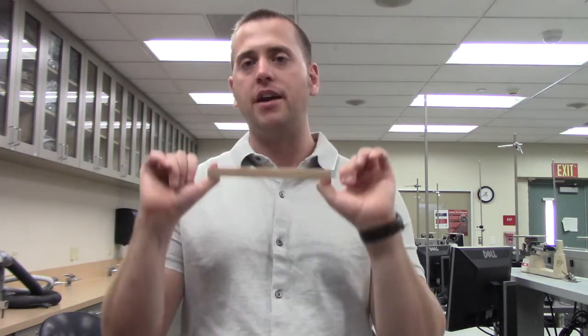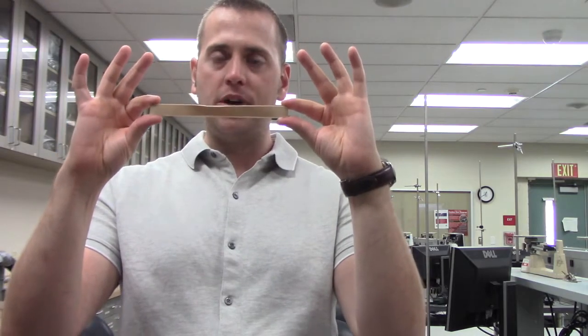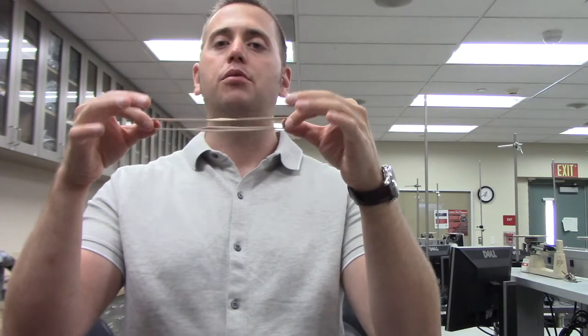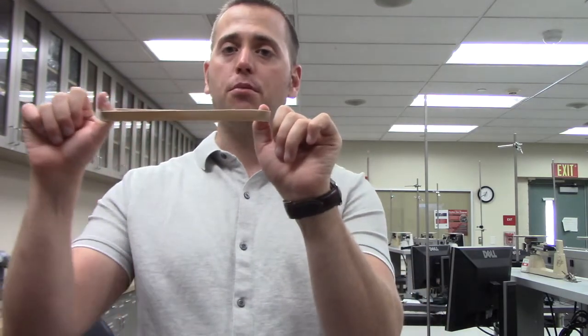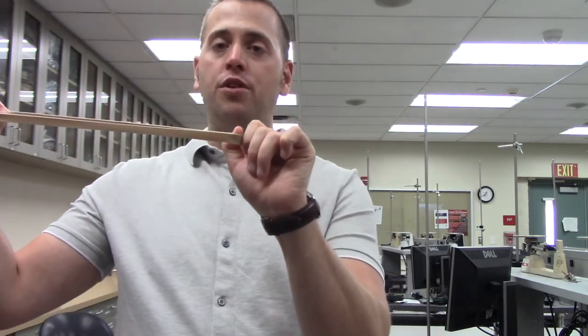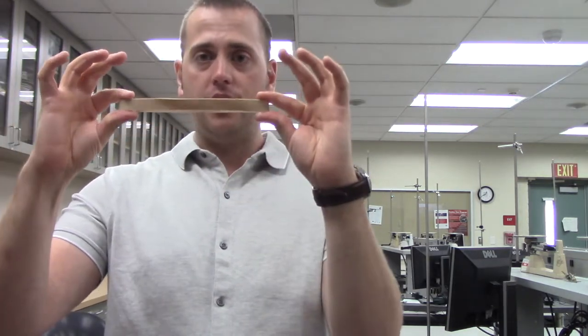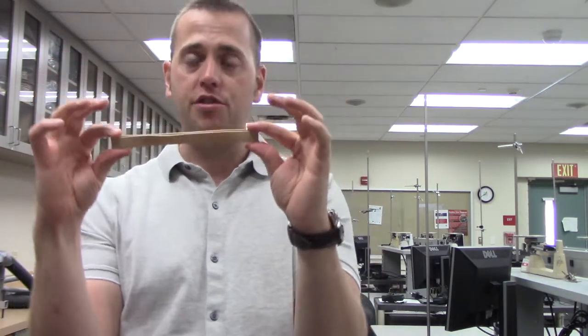Let's take this rubber band as an example. Okay, right now I'm just holding the rubber band. I'm not stretching it or compressing it in any way, so this is what the rubber band looks like. But of course, if I start pulling on it from one end, I'm going to stretch it out. I'm going to make it longer. But as soon as I take that force away, it goes back to its original position. So that's what elasticity is. It's going back to its original position after being deformed in some way.